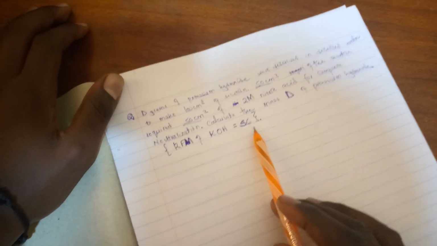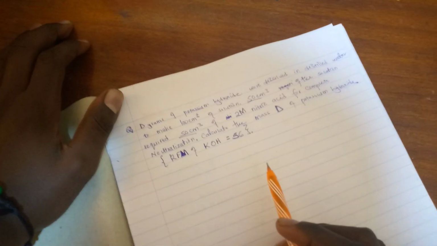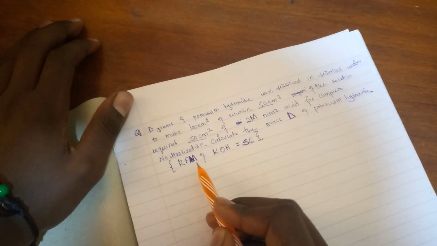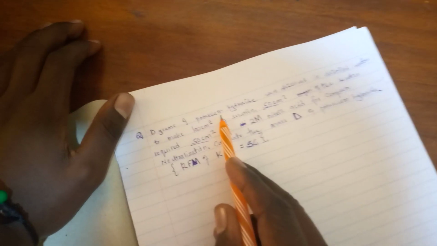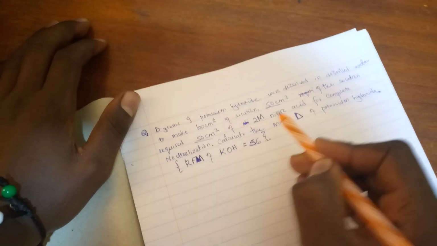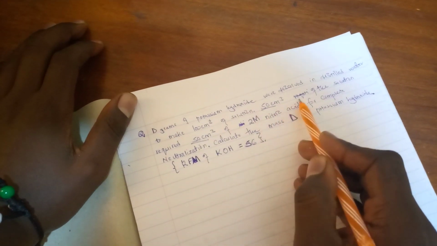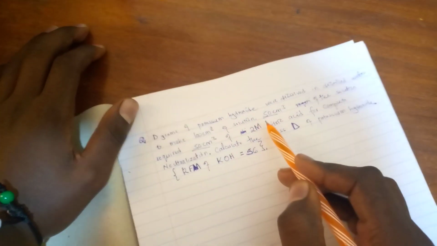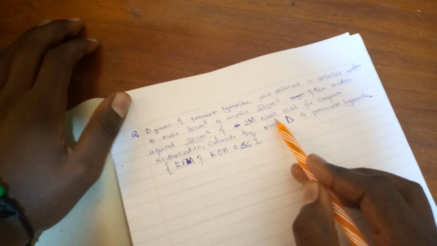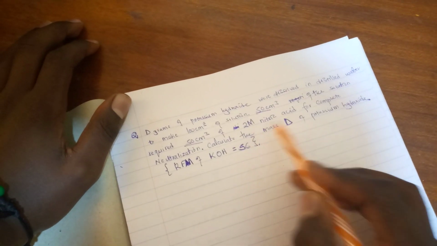First, in our question here, we shall derive an equation, being told that the reaction was between potassium hydroxide, which is a base, and nitric acid, which is an acid.